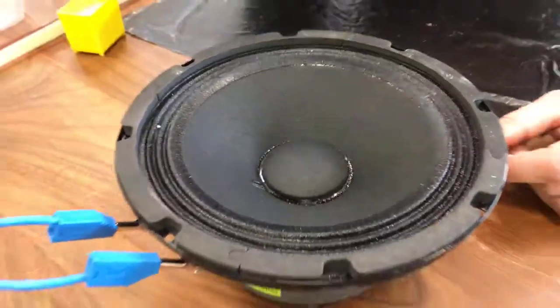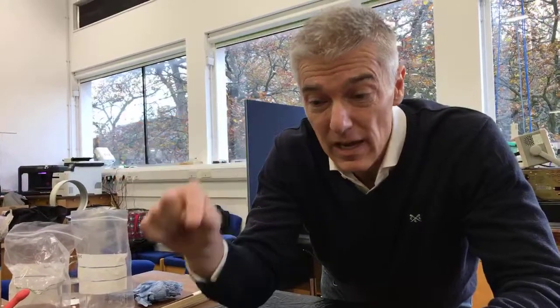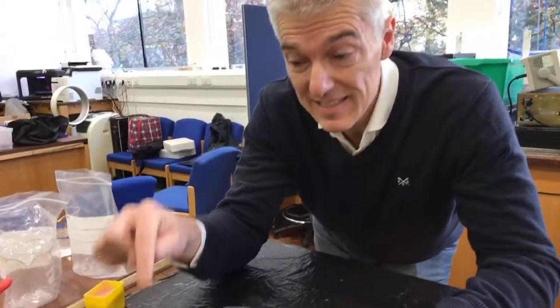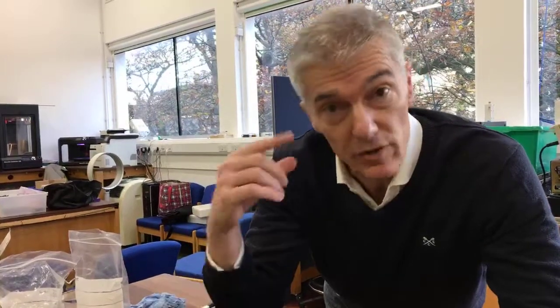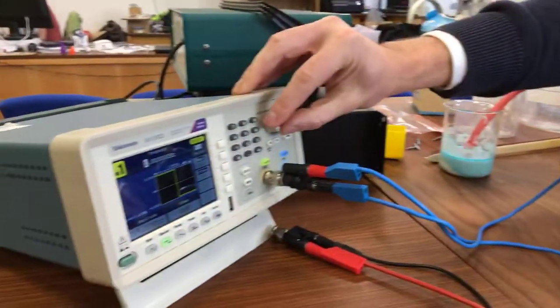Now, that's fine. Our ears can't really hear 1 hertz. But what it can hear is sort of about 20 hertz upwards. So as we start to dial up this frequency, the signal that's making this speaker move, what we're going to see is it start to move faster and faster and faster, and then it'll be beyond our flicker fusion frequency. So let's go up to 10. If you can just show 10 on the screen.